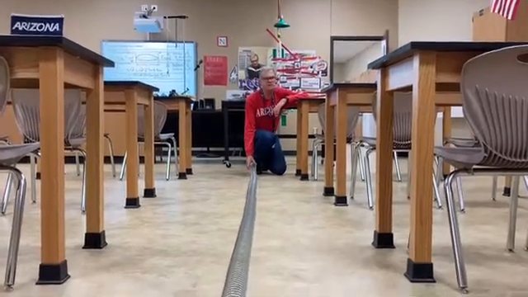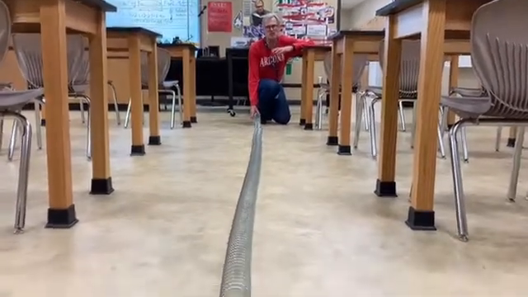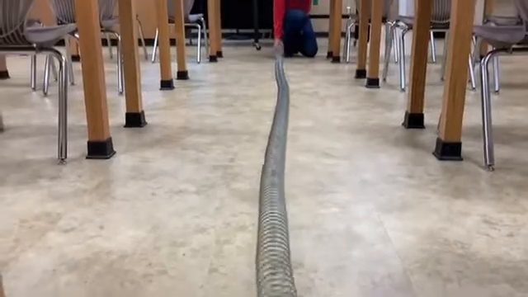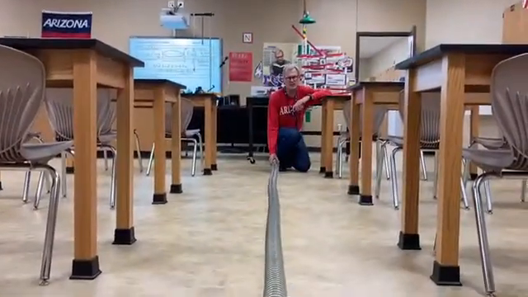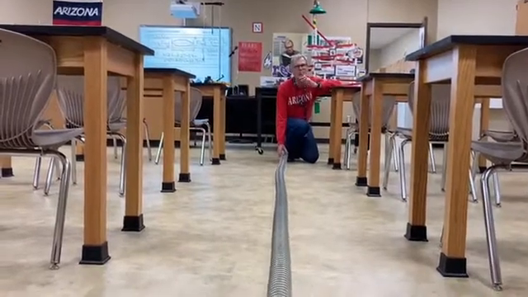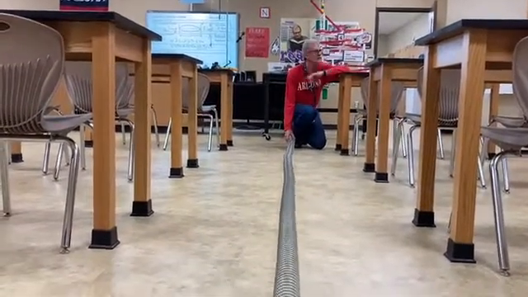Okay, so what we're doing today is we're making waves with a giant slinky. And you can see the slinky on the ground here. I'm going to wave it so you can see it. I've got this really long slinky, and I've got my assistant holding the other end. This slinky is 5 meters long.